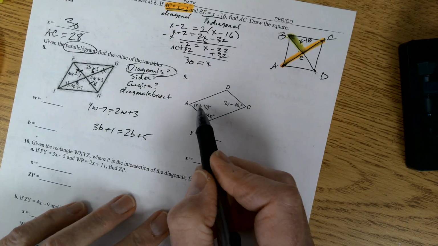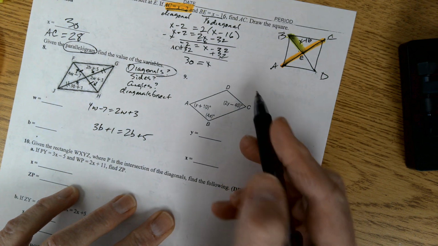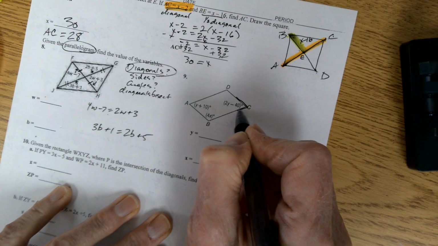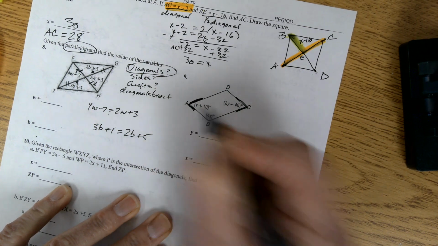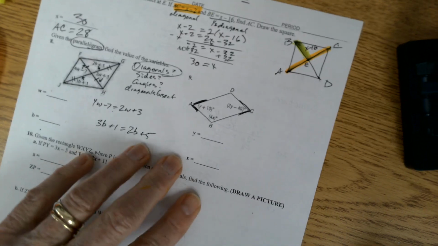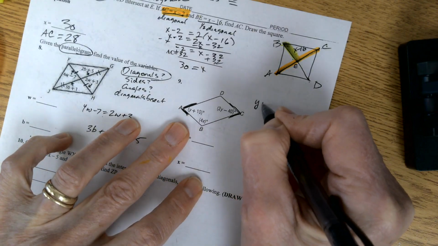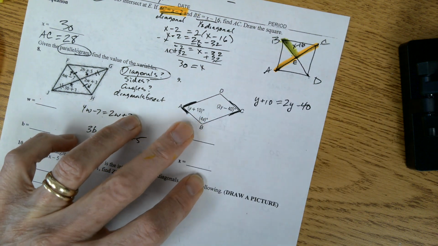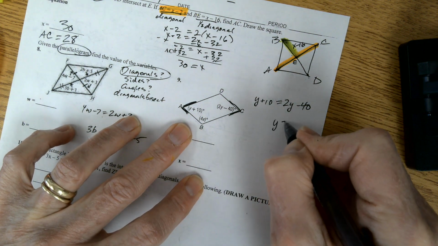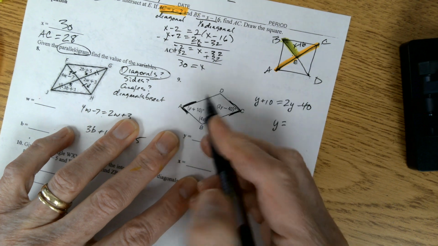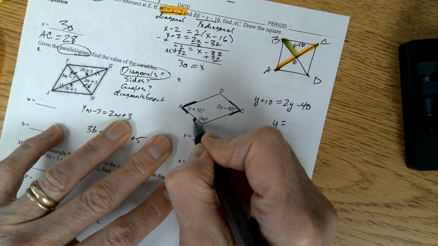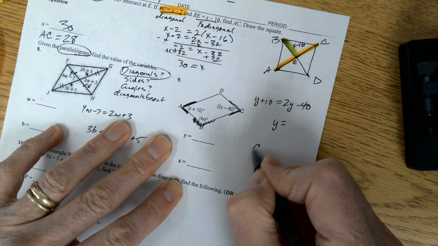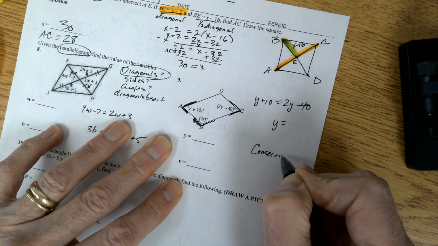Okay, this one also, you've got a parallelogram again. It says it's a parallelogram. I know that the opposite corner, think a boxing ring, these would be opposite corners. Opposite angles are congruent. So that means y plus 10 equals 2y minus 40. This one's a little bit harder. Solve for y, substitute y back in, and then you're going to have to look at this angle and remember that consecutive angles are supplementary.